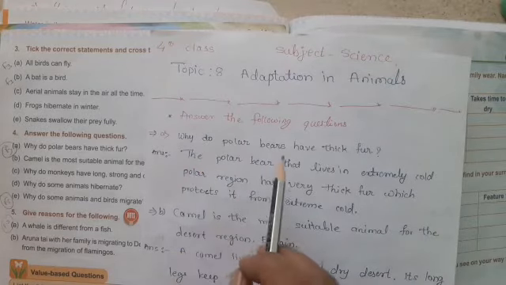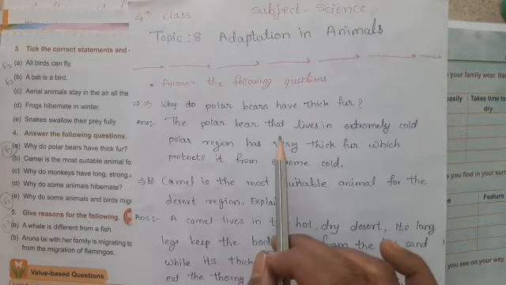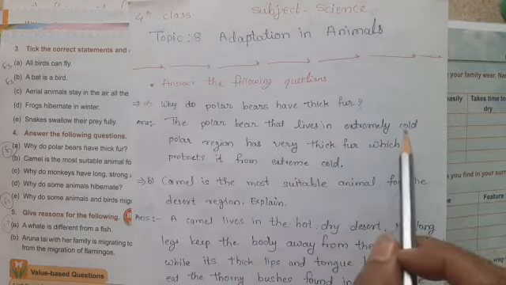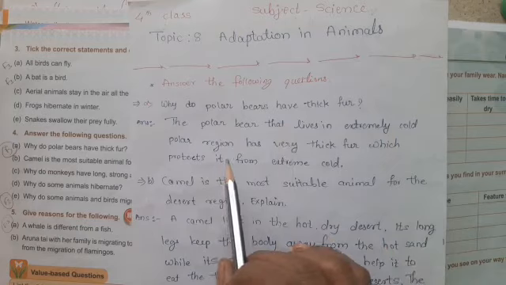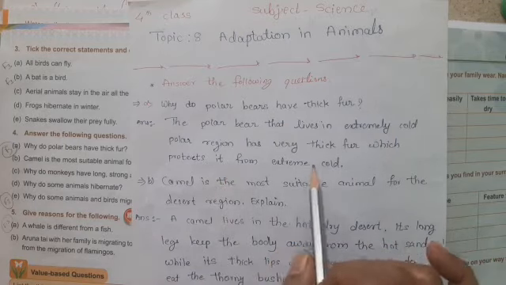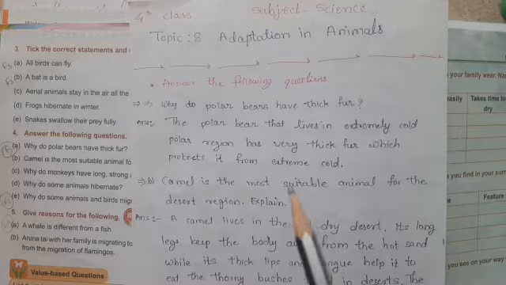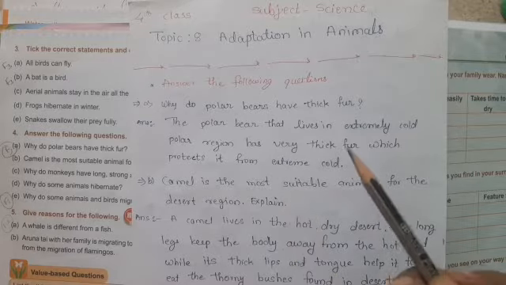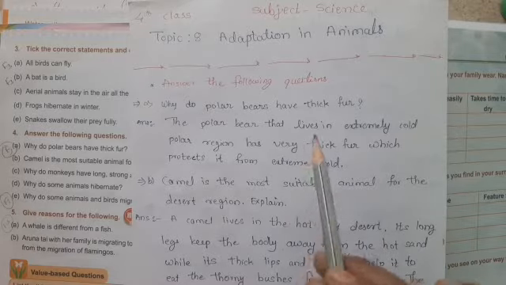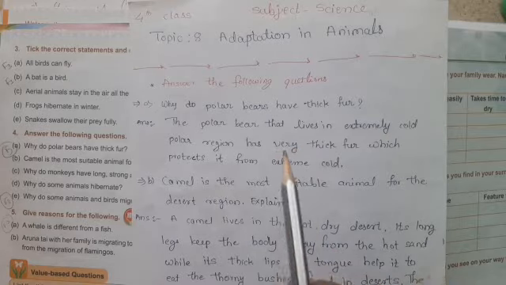Why do polar bears have thick fur? The polar bear that lives in an extremely cold polar region has a very thick fur which protects it from extreme cold. This thick fur protects the polar bear from extreme cold. So the polar bear has thick fur on its body.